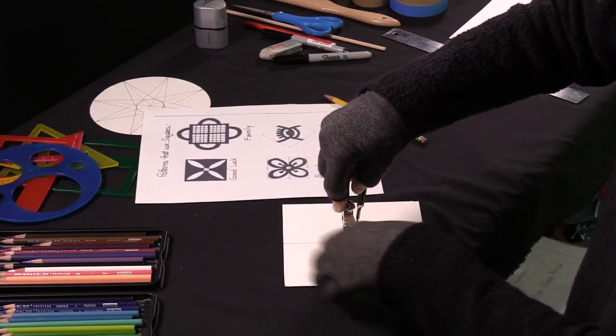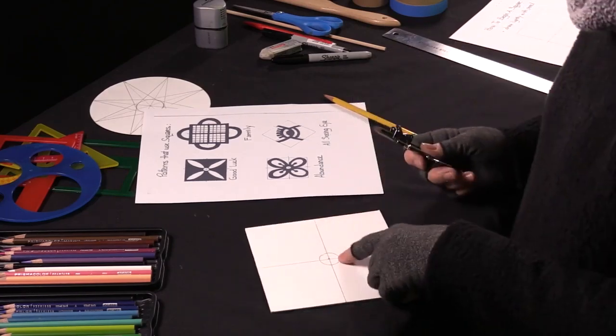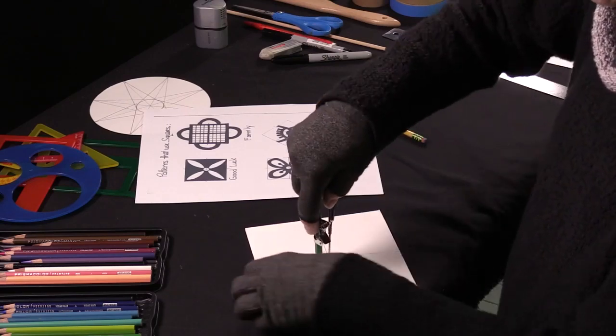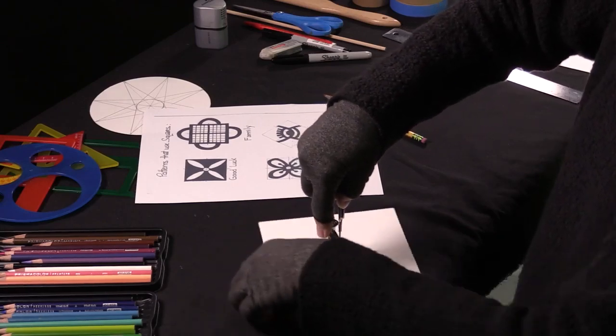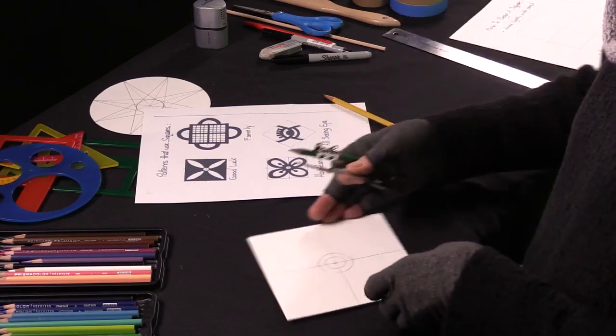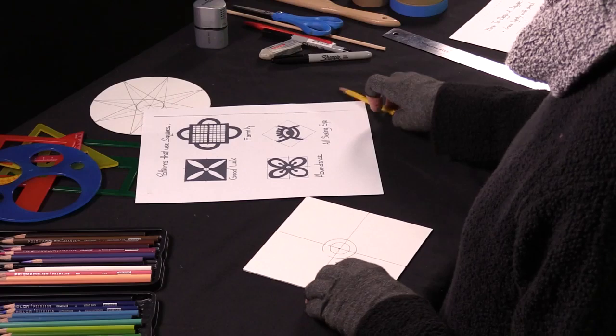Whoa. There's my inner circle. I'm going to make my outer circle a little bigger. I want the circle to have some width, so I'm going to do a second. Okay, so I've got my circle within my circle.